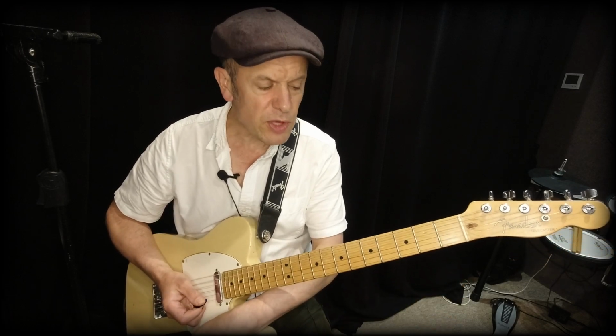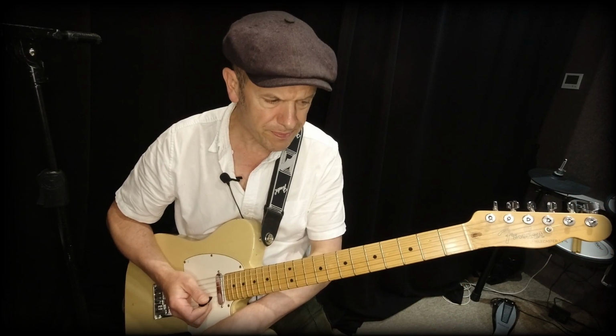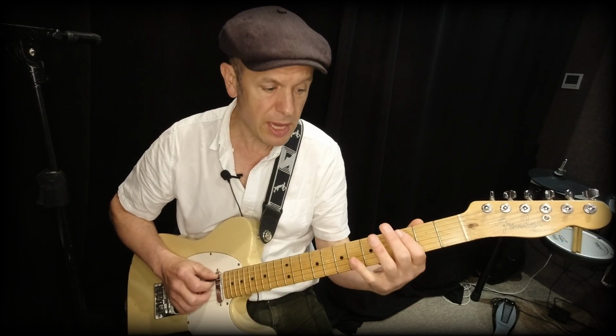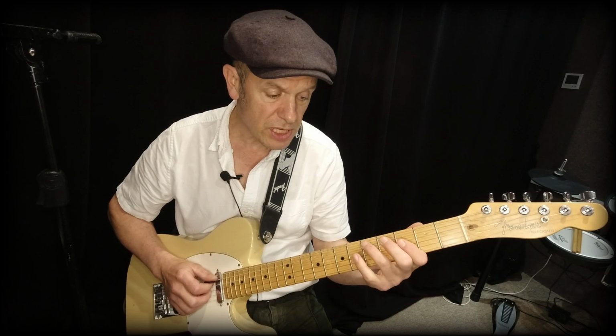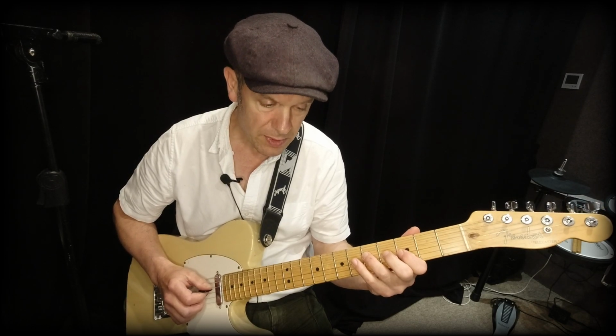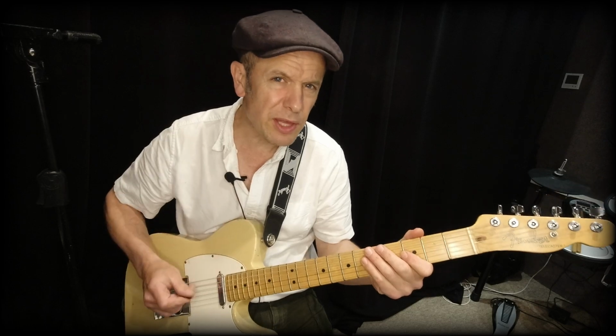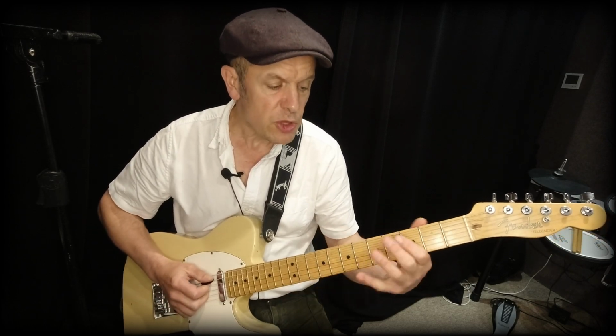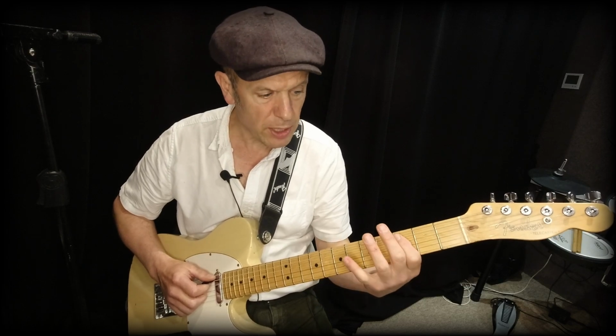However, the minor scales, I'm going to talk about 4 of them because they all have the first 5 notes the same: C, D, E flat, F and G. It's what happens with the 6th and 7th notes of the scale that make all the difference. So we have C harmonic minor.